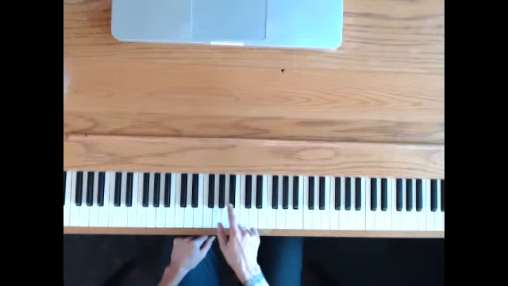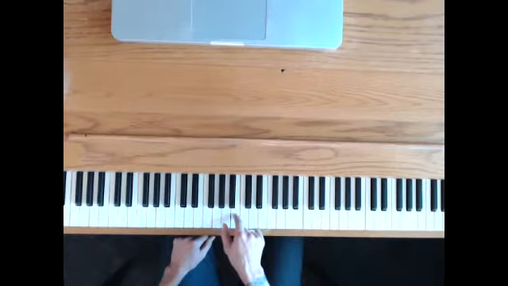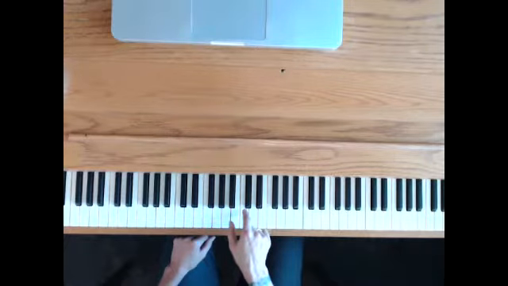So A to B flat is a minor second. B to A sharp is a minor second. B to C is a minor second. C to D flat is a minor second, also known as a half step.